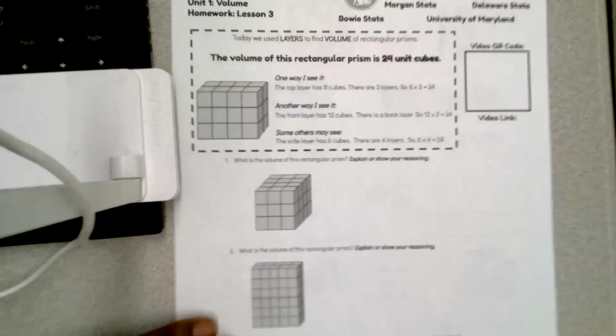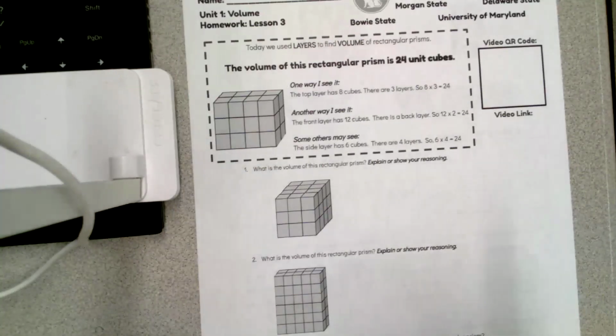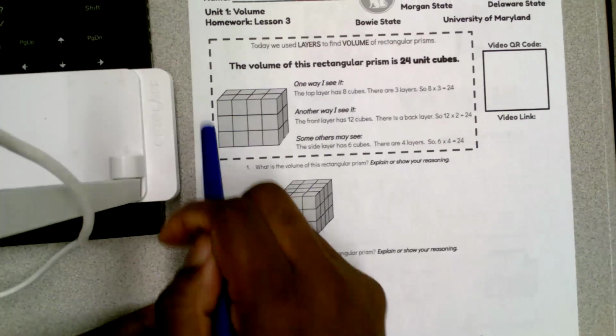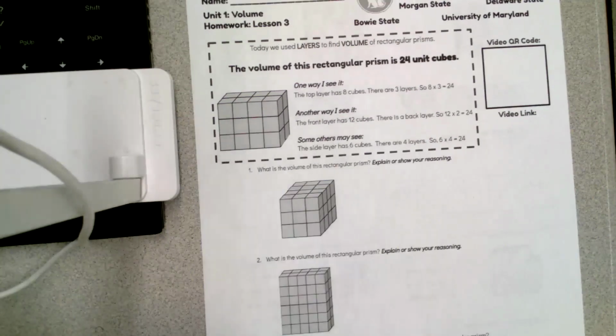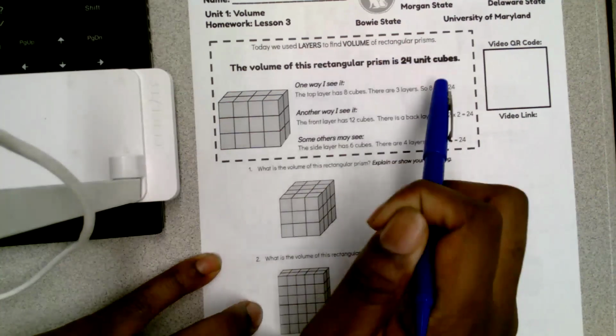All right, let's get to work. So as we did some exploration with the cube, here's another way we can look at it. We looked at the cubes in physical form. Now we can look at the cubes on paper. As we see, the volume of this rectangular prism is 24 unit cubes.